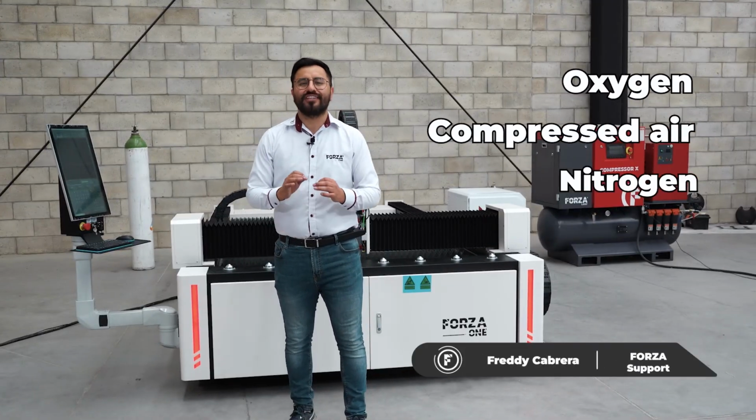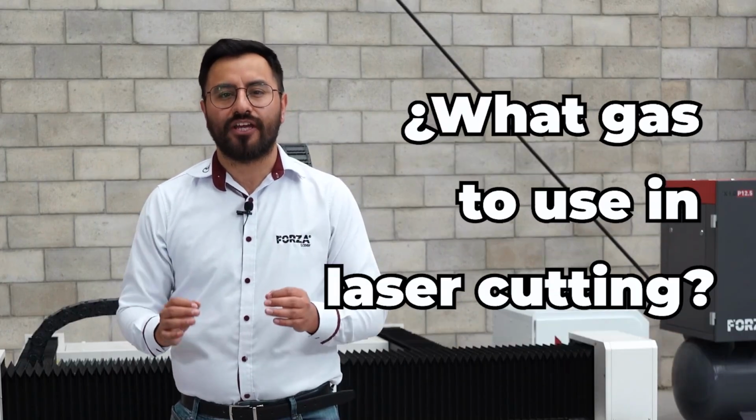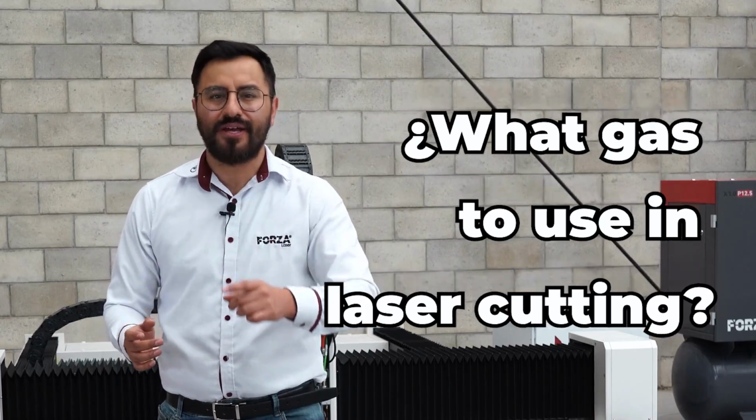Now we are going to talk about the ideal combination to optimize your investment. A good combination would be oxygen, compressed air, nitrogen, and mixed cryogenic gases. Which one to use in laser cutting? Let's see.